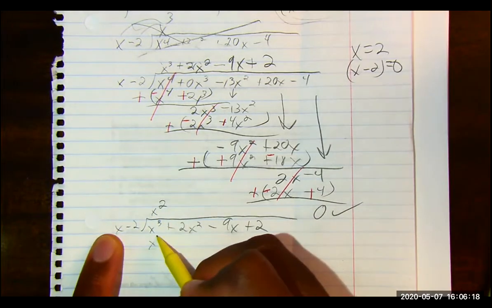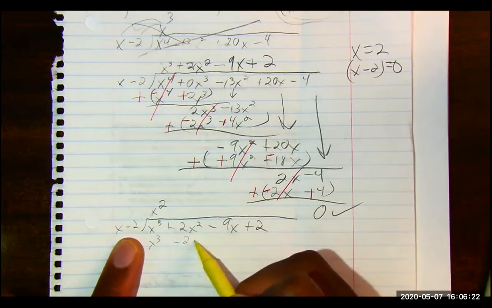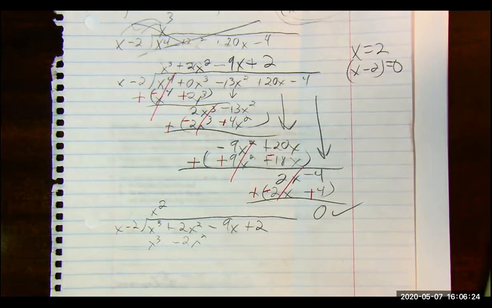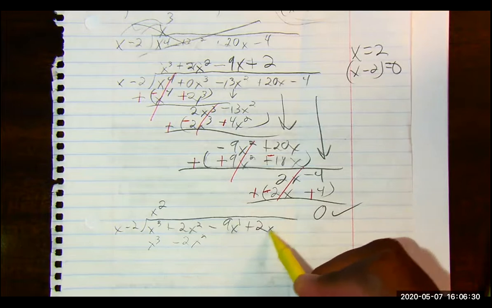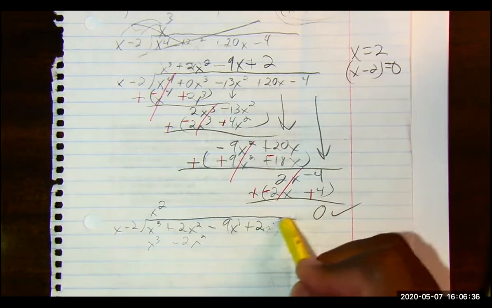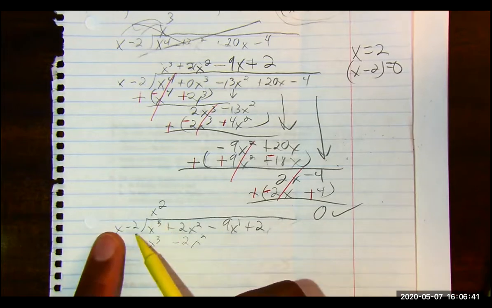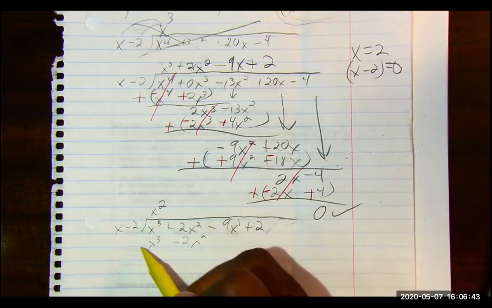So we have x cubed minus 2x squared. I reminded myself, are our exponents in descending order? 3, 2, 1, 0, check. Constant term, x raised to the 0 power is just 1. He's becoming invisible again. So we have that x cubed minus 2x squared. Let's subtract these.